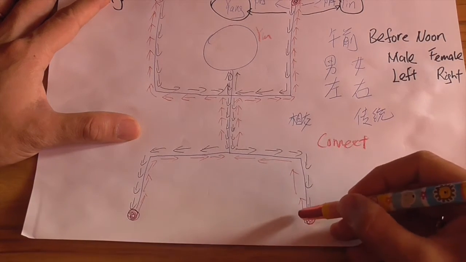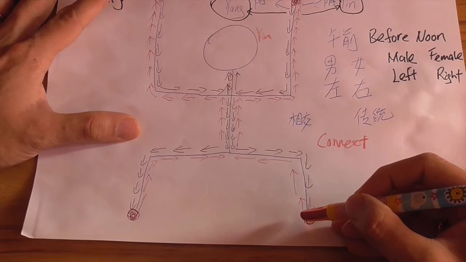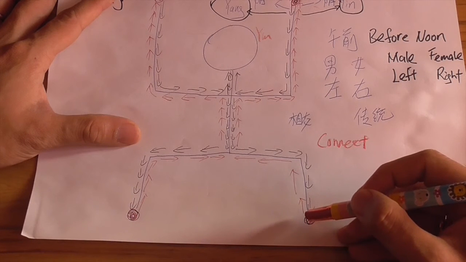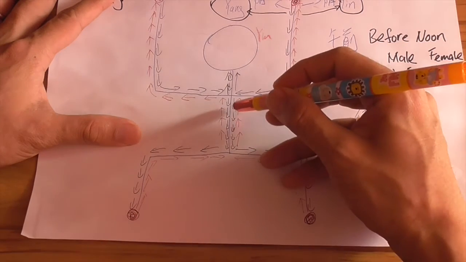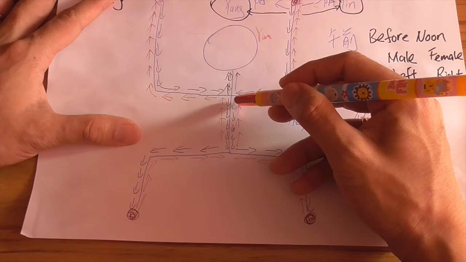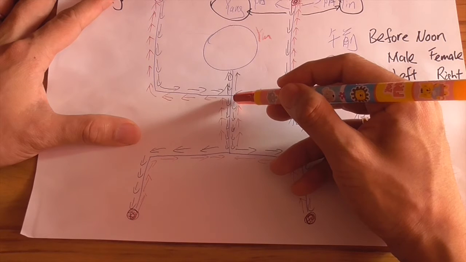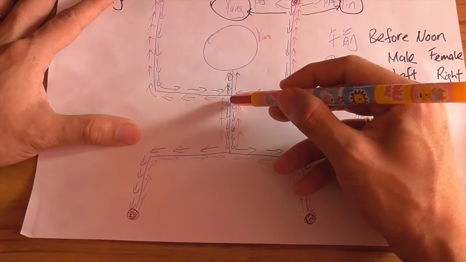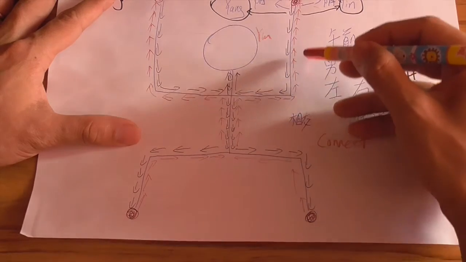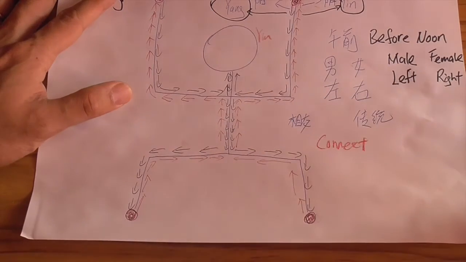Then connects to the yin meridian. So yin meridian exercise goes from the foot up to the chest and abdomen, and connects to the 3 hand yin. 3 hand yin exercise goes from the chest up to the fingers.